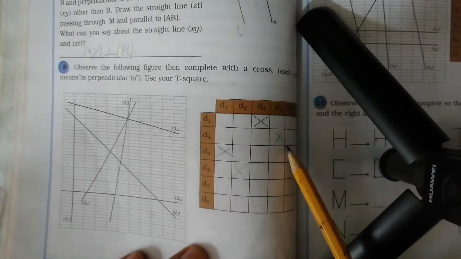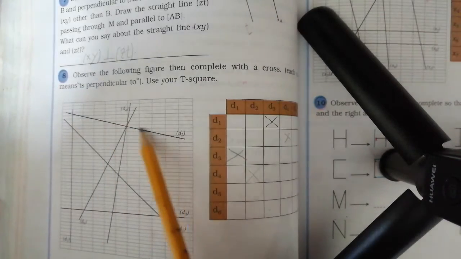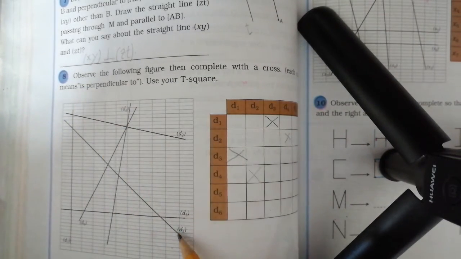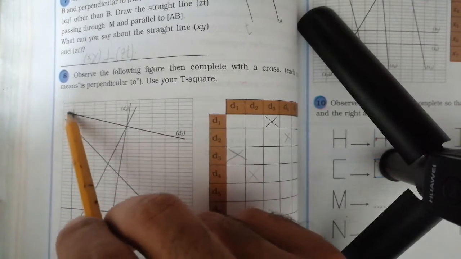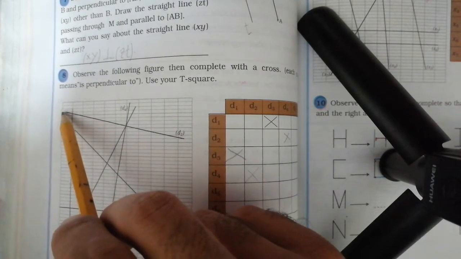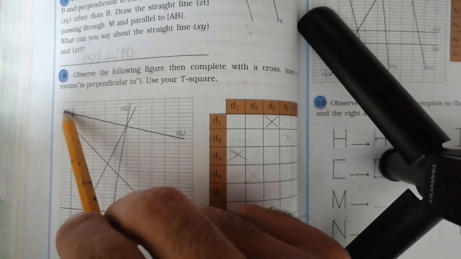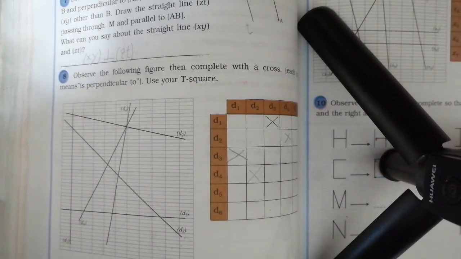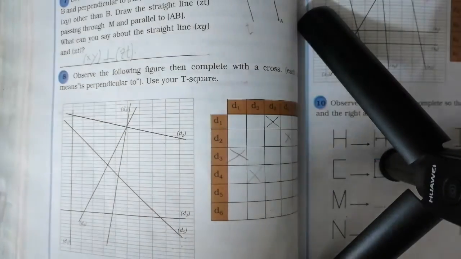Now D2 and D5. This is the line D2 and this is the line D5. When we extend the two lines, they intersect in this point without a right angle between them, so they are not perpendicular.